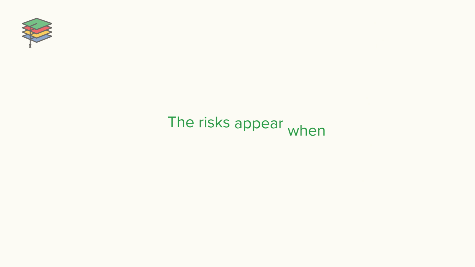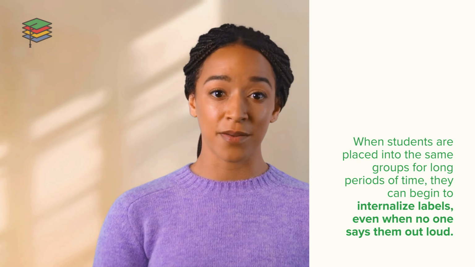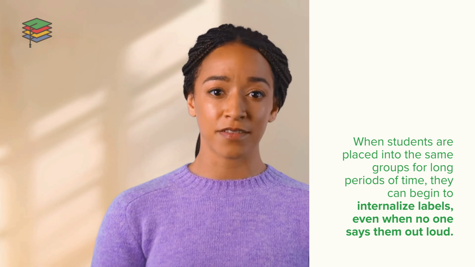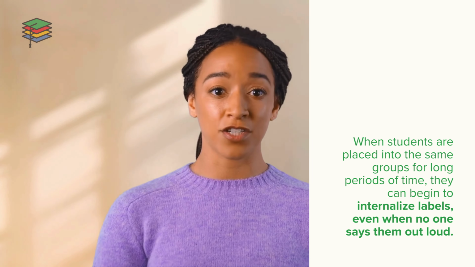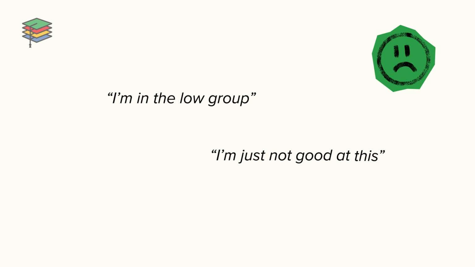The risks appear when grouping becomes rigid. Try mentally listing the students who were in your lowest group at the beginning of the year. How many of them are still there now? What has made it easy or hard to move students between groups? When students are placed into the same groups for long periods of time, they can begin to internalize labels even when no one says them out loud. Students start to think, I'm in the low group, or I'm just not good at this. Those beliefs can quietly shape motivation, participation, and self-confidence.